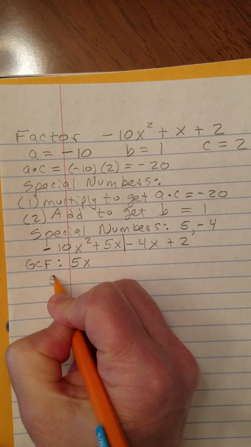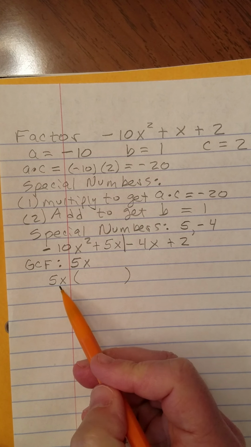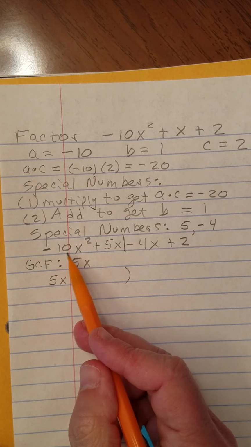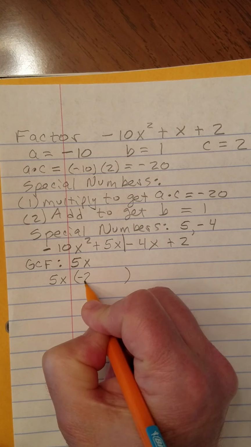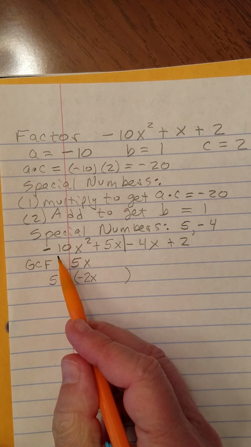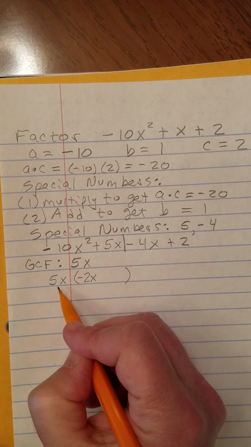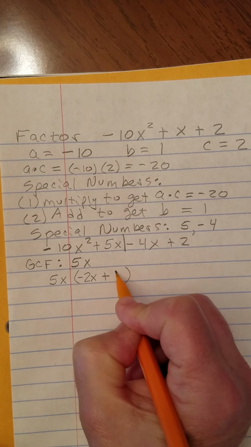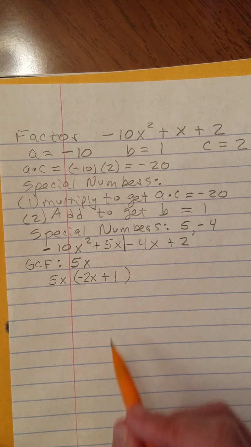So I'm going to take out that GCF, and I'm going to ask myself, 5x times what is negative 10x squared? And that's going to be negative 2x. 5 times negative 2 is negative 10. X times x is x squared. And then 5x times what is 5x? That will be plus 1. 5x times 1 is 5x.